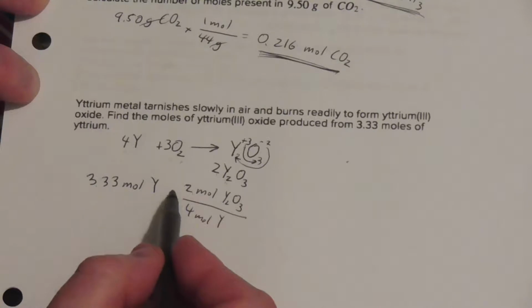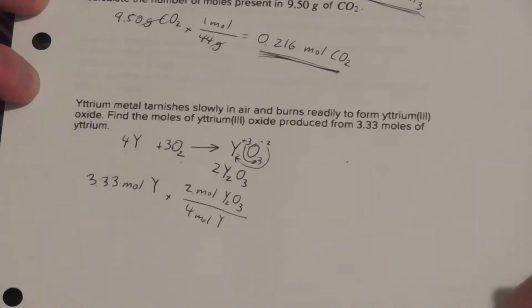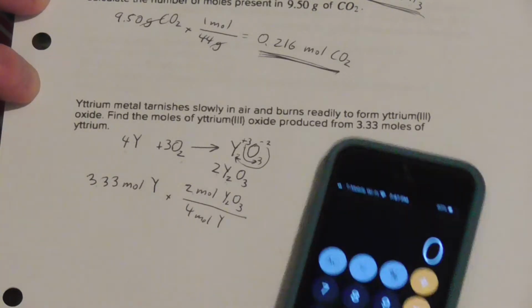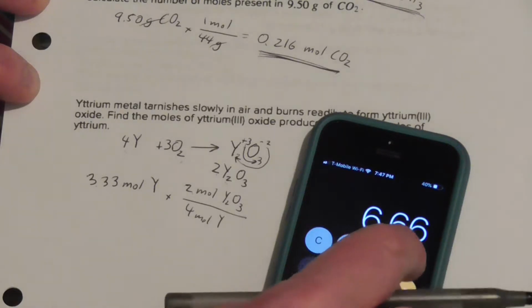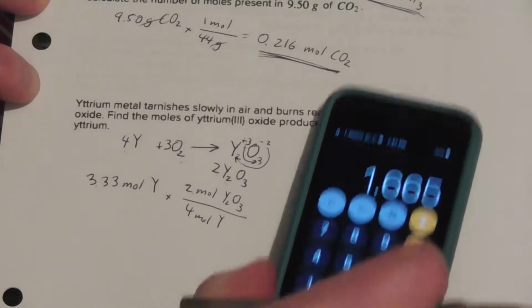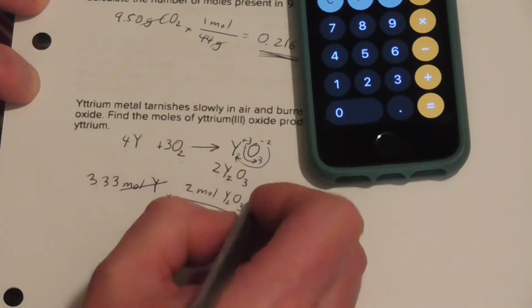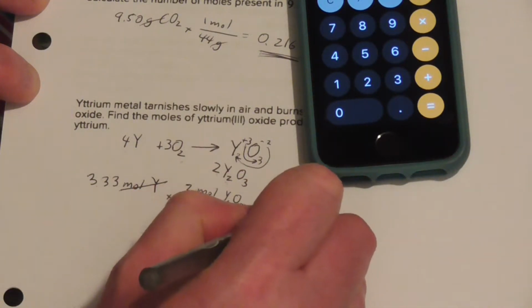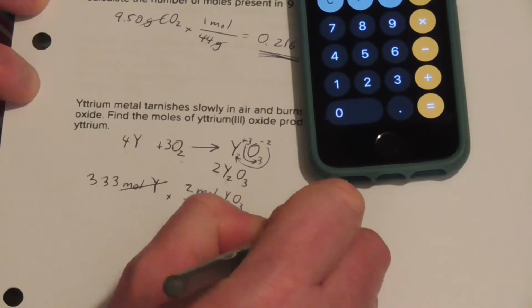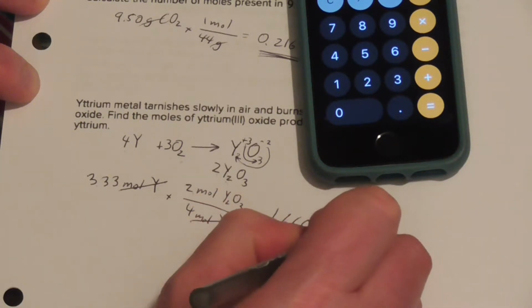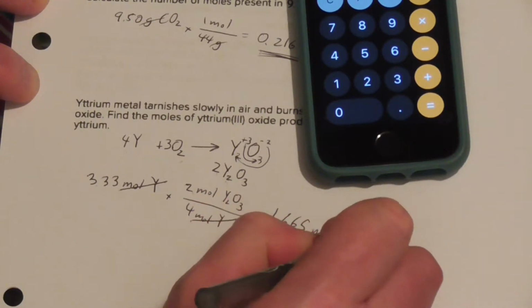So it's 3.33 times 2, which is 6.66, divided by 4, means that my moles of yttrium cancel out. All I'm left with is moles of yttrium-3 oxide, and I get 1.665 moles of yttrium-3 oxide.